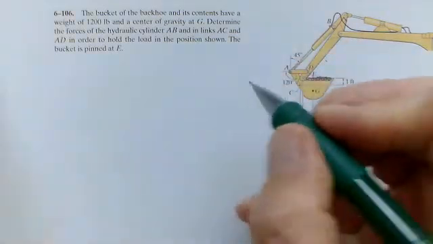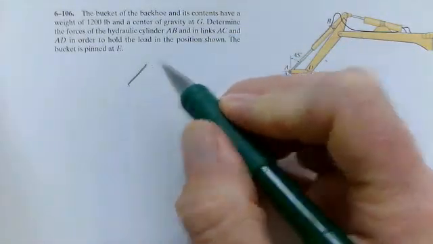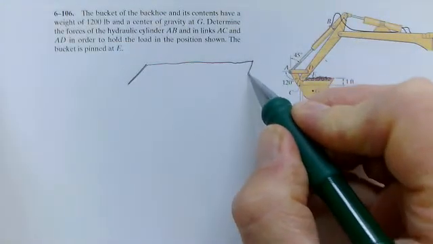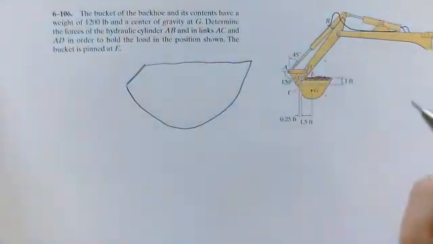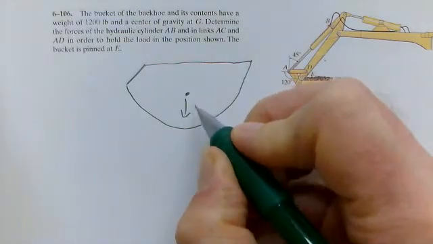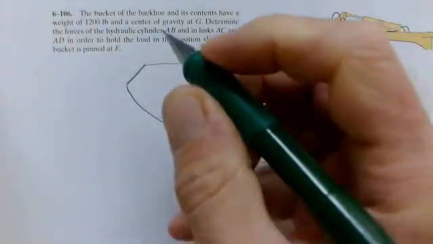So if we draw this bigger, it kind of looks like that. We have G, 1,200 pounds.